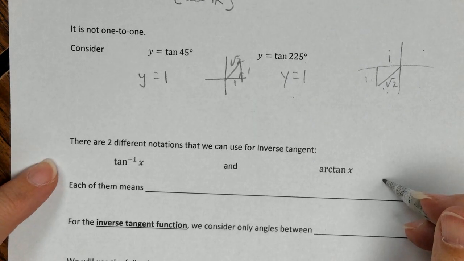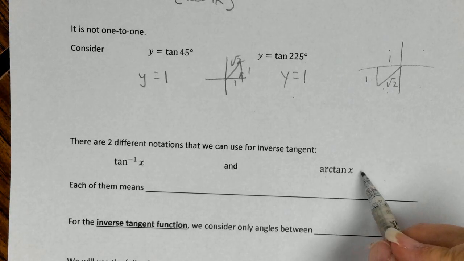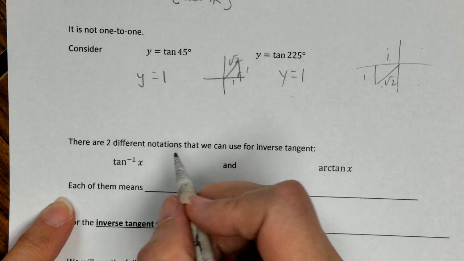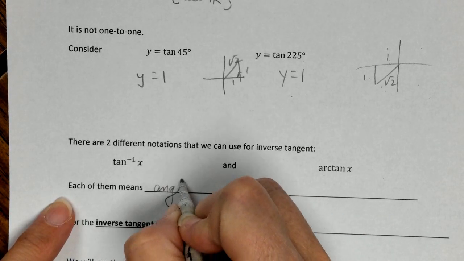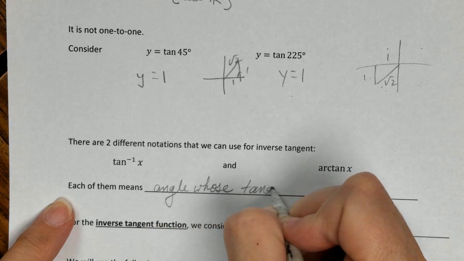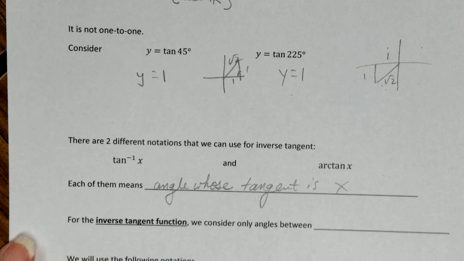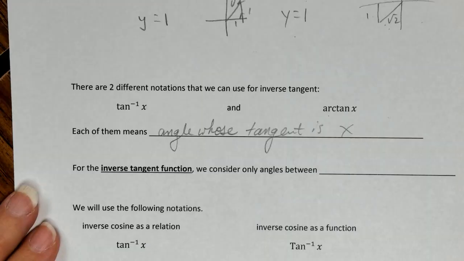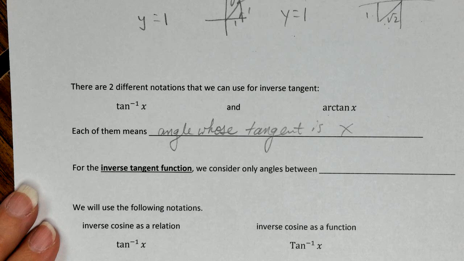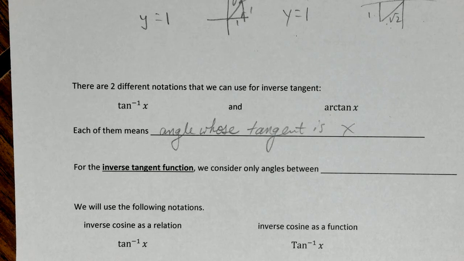The notations for inverse tangent, no surprise there. Looks like tan to the negative 1, but it's the inverse tangent, arctangent, and these mean angle whose tangent is x, whatever x is. Okay. For the inverse tangent, we consider angles between. This is almost the same as sine.